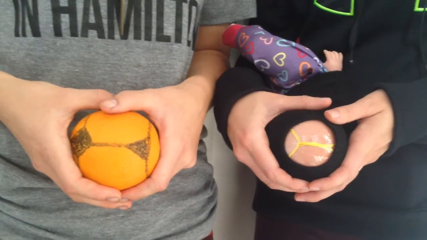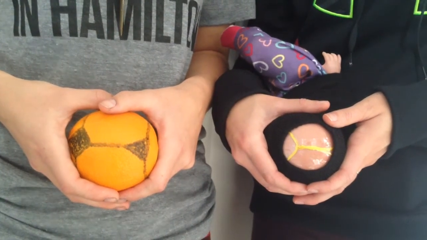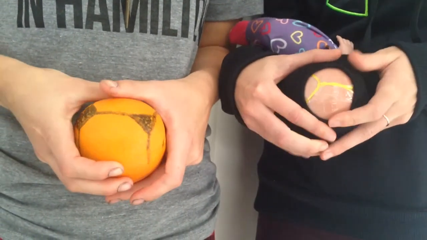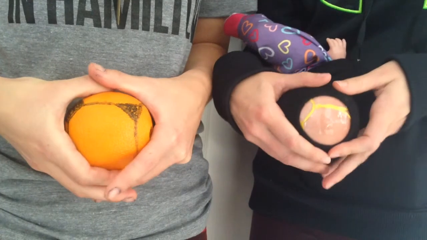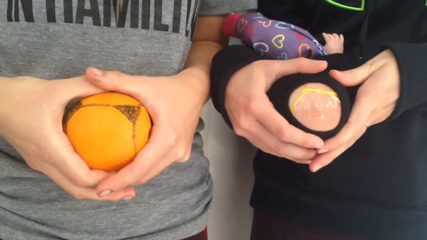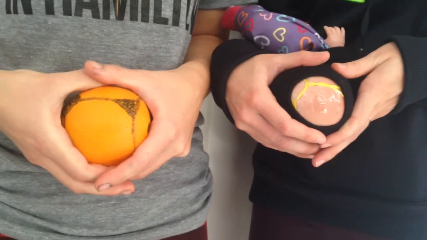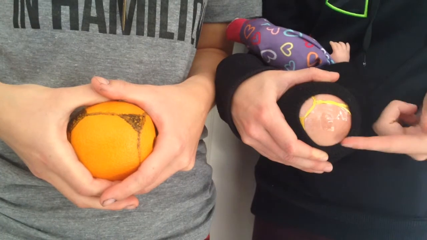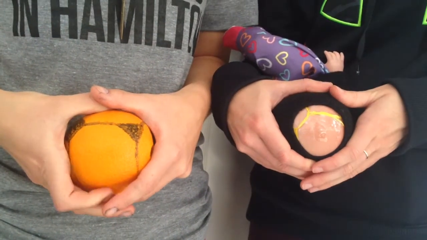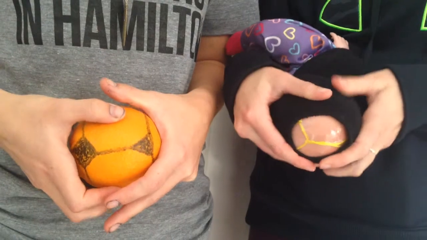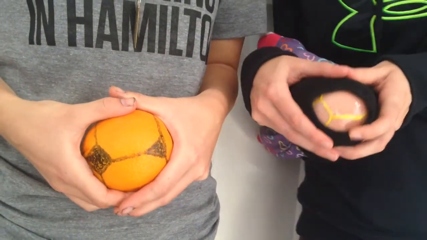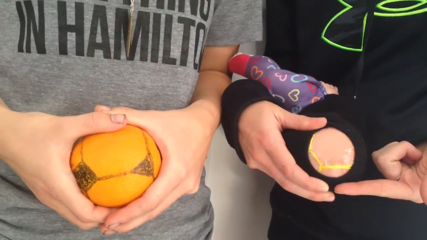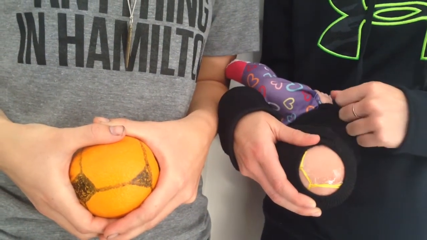Here are examples of LOT asynclitic positions. So first we'll show posterior asynclitic. This is when the sagittal suture is closer to the symphysis pubis, and the more prominent parietal bone is the posterior parietal bone. Then we have anterior asynclitic. That is when the sagittal suture is closer to the sacrum, and the more prominent parietal bone is the anterior bone.